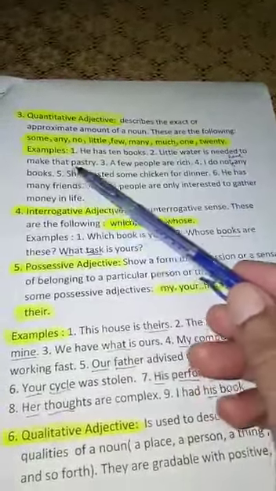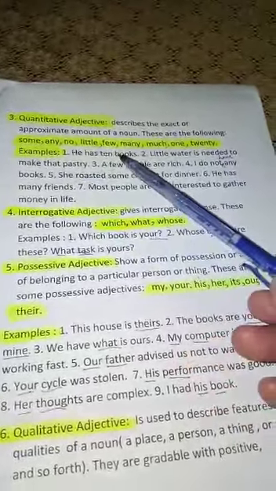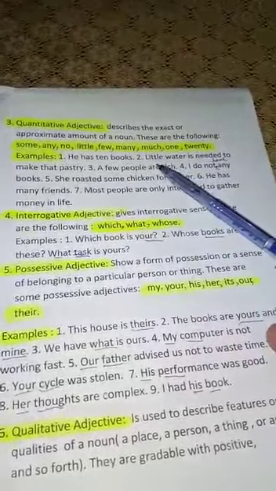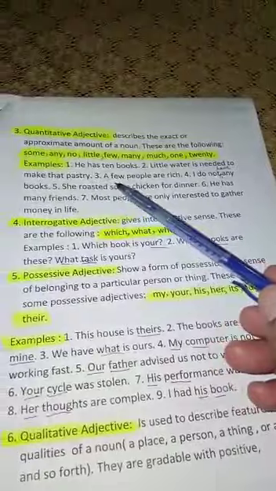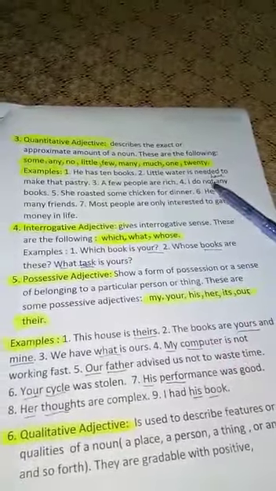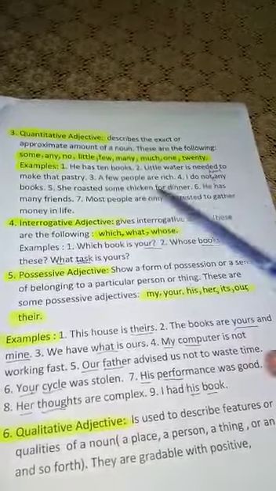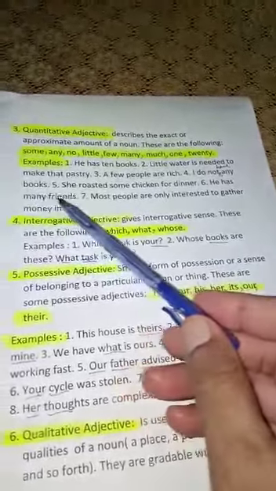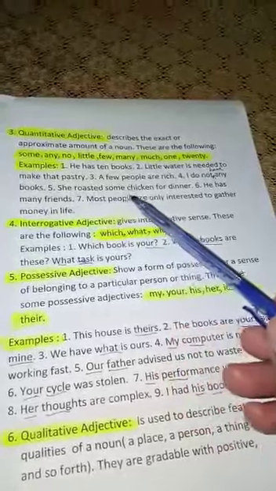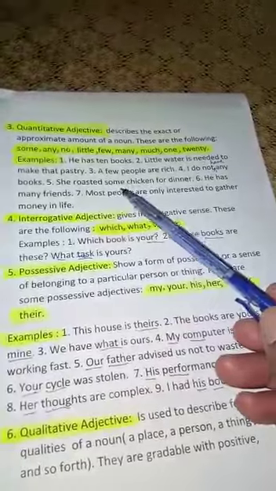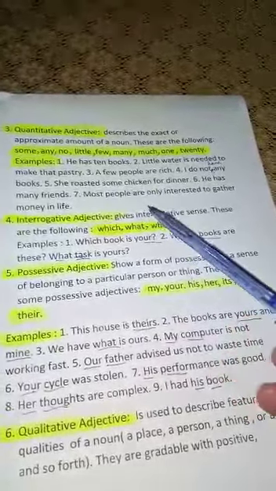The examples are: He has 10 books, 10 is an adjective. Little water, little is an adjective in the second sentence. A few people, few is an adjective in the third sentence. I do not have any books, any is an adjective which is adding to the noun books. She roasted some chicken for dinner. Some is adding to the noun chicken, this is an adjective.